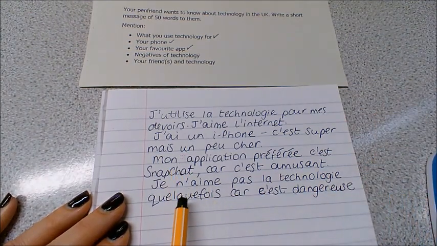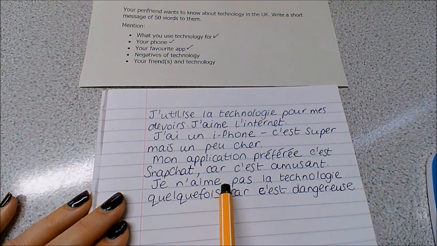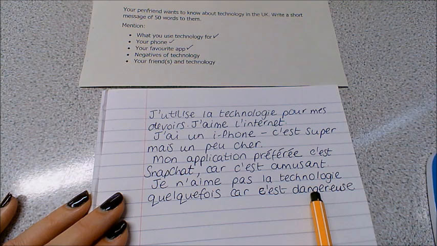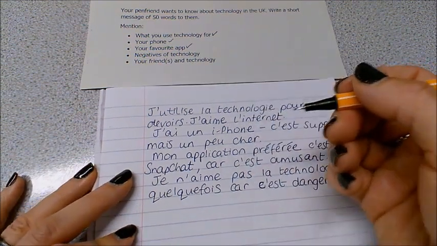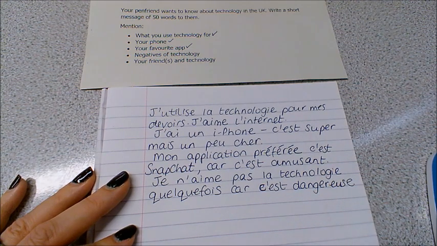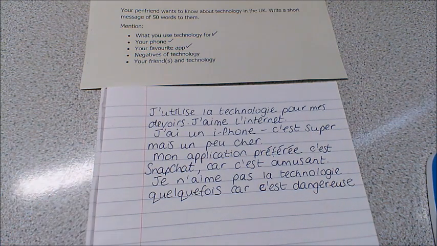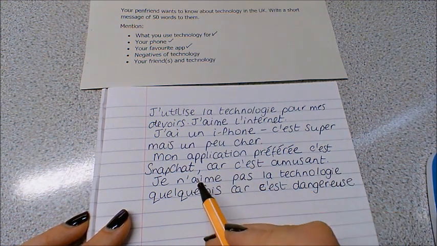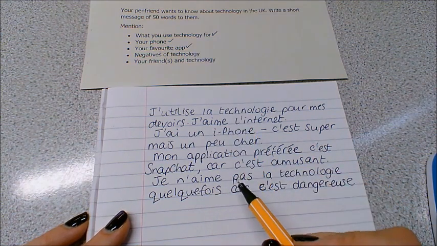So in introducing my negative opinion phrase, I've sort of highlighted that I'm onto this bullet point on negatives here. And I've given a reason why I don't like technology sometimes, because it's dangerous. Okay, so that is my negative of technology. I could add in an extra adjective there if I wanted to, something along the lines of boring or too difficult, some extra adjective in there to show the negatives. But I think, given that I said I don't like it and the reason, I've covered the negatives of technology.